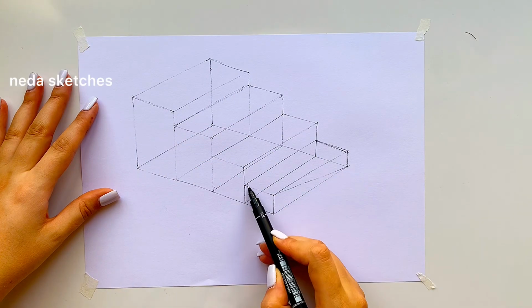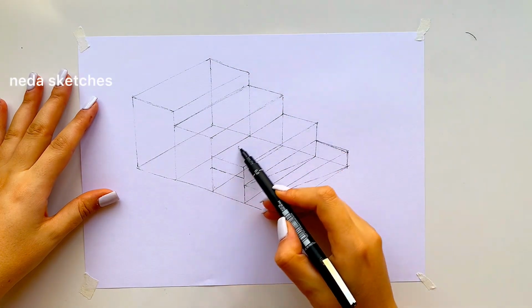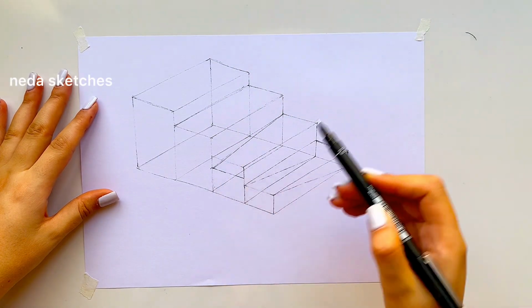Okay, it's time to cut the cubes and I cut them diagonally. The cutting lines in the second cube are opposite of the first and third one.